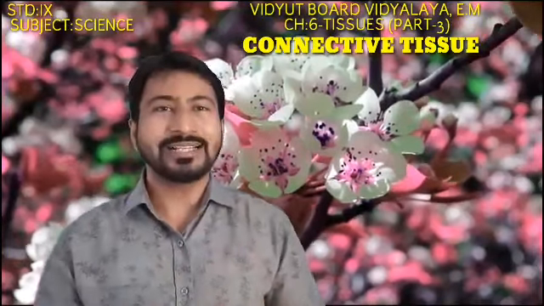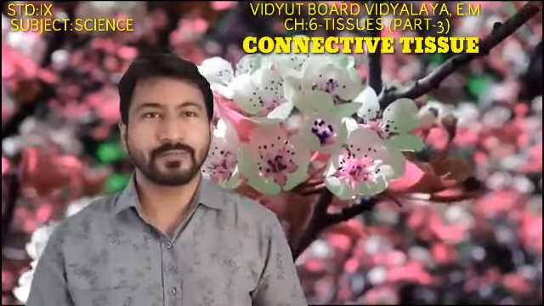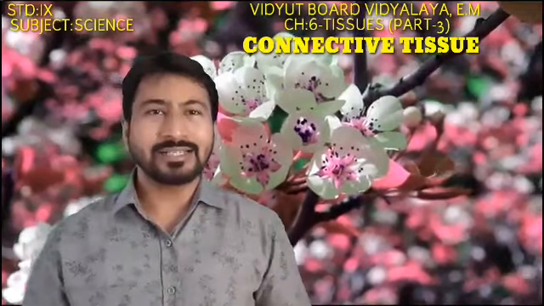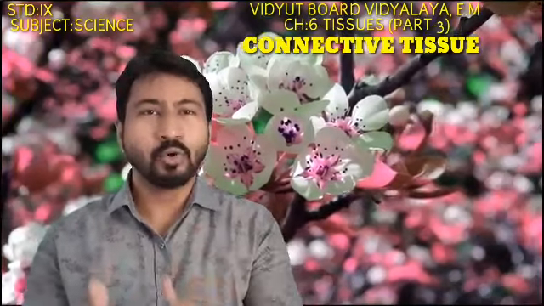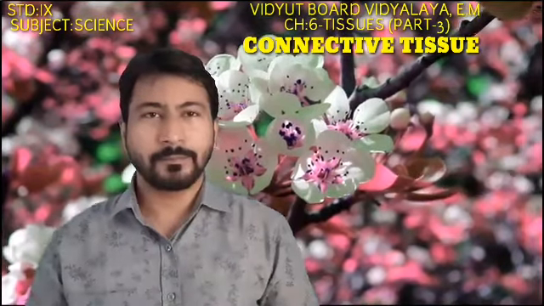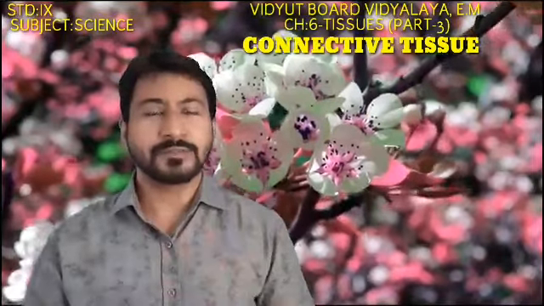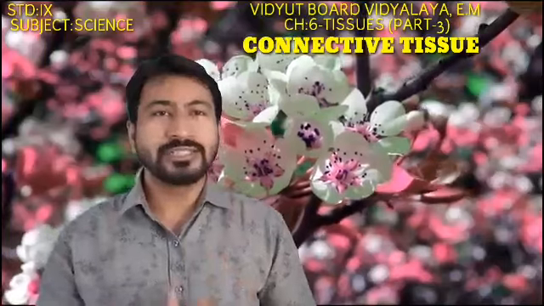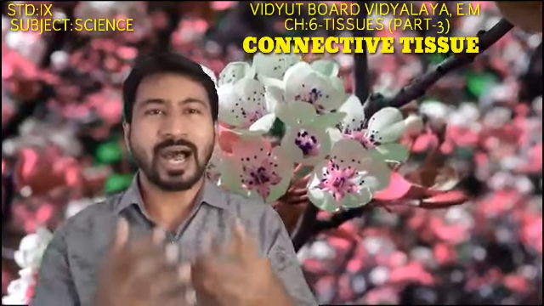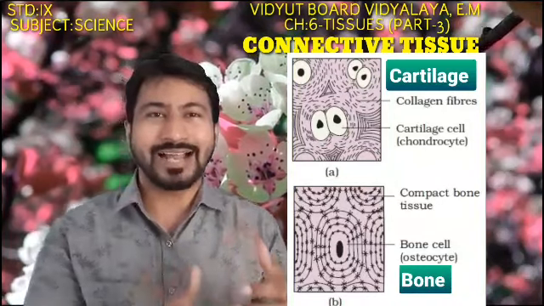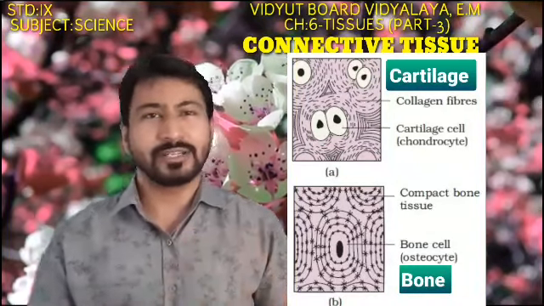Now the second major connective tissue, that is the skeletal connective tissue. The skeletal connective tissue mainly consists of the bones and the cartilage. Now talking about the bones and the cartilage together in the form of the differences. If you observe the bones and the cartilage in our body, bones are generally hard in nature while the cartilage is generally soft in nature.